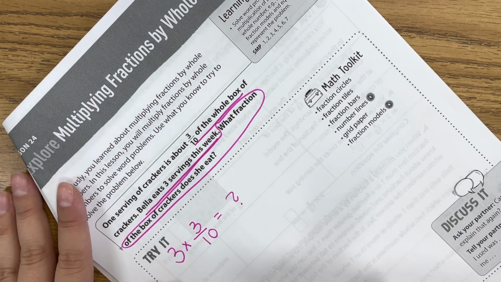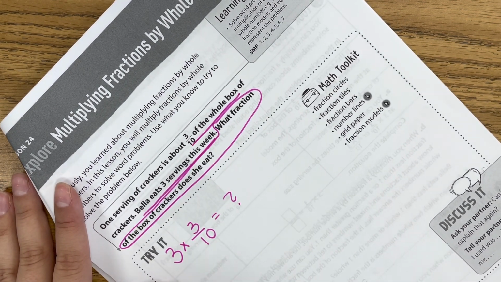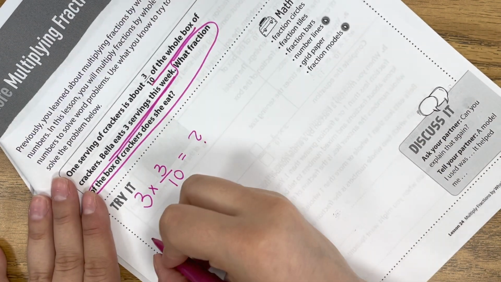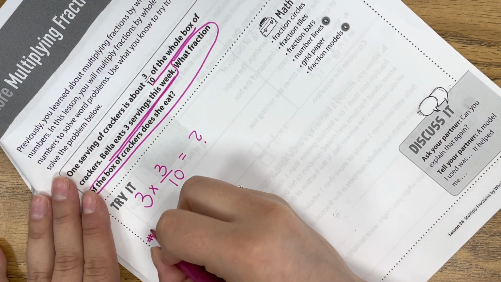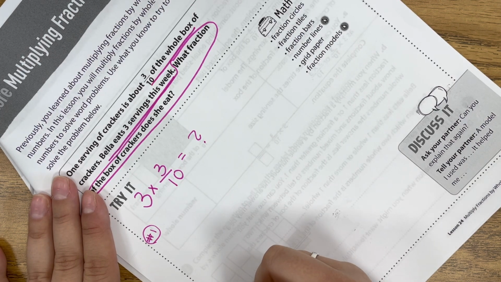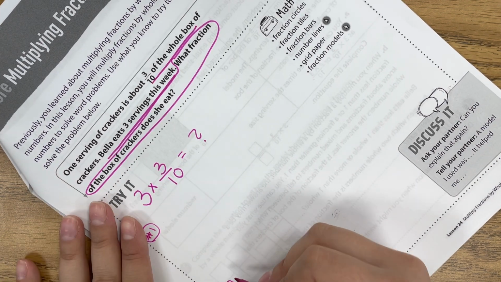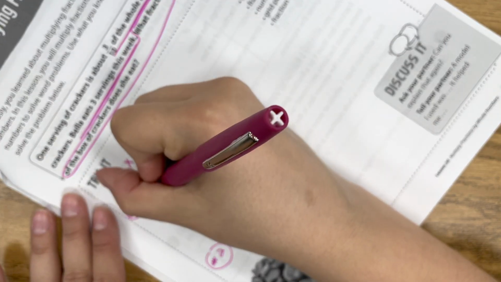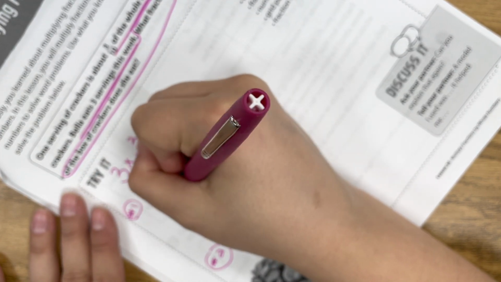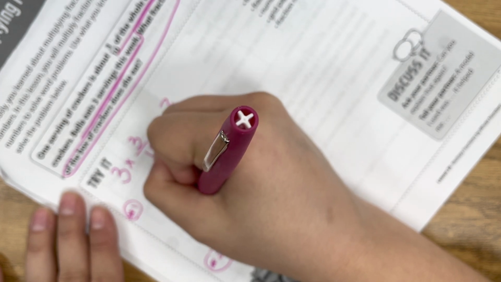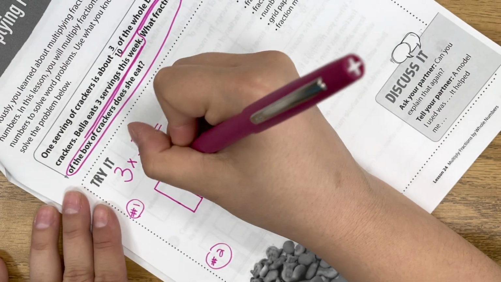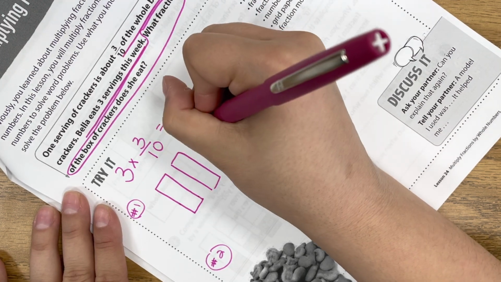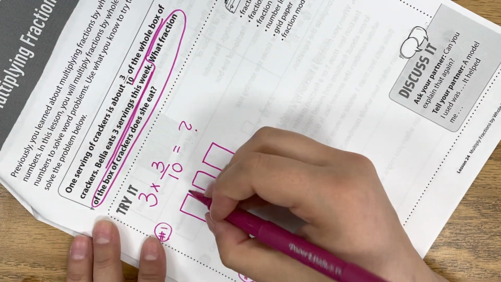Now for this one, I think it's best to just make a model. So that's going to be my option number 1, and then we're also going to go over, not repeated addition, just regular multiplication for number 2. Okay, so first we could draw a model. I'm just going to make sure it's long enough to fit tenths. So we need 3 of them because our whole number is 3, and then our fraction is 3/10.